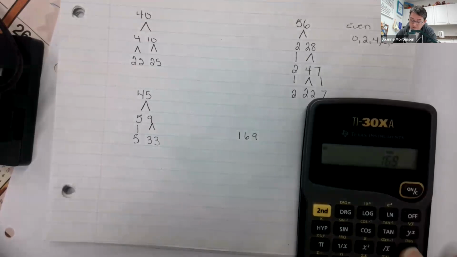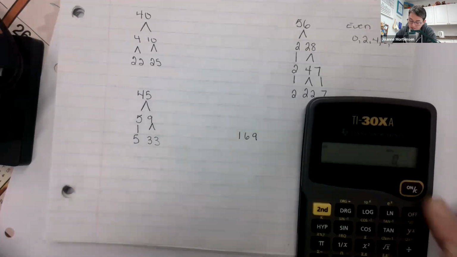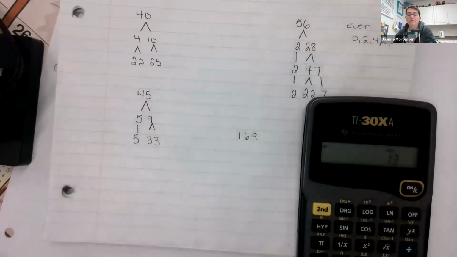169 divided by, next prime is 11. No. 169 divided by, next one is 13. Woohoo! 169 divided by 13 is 13.